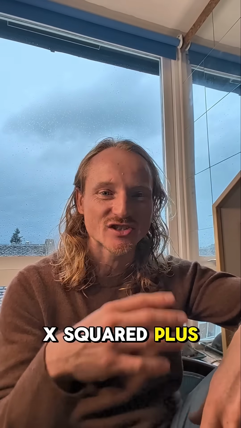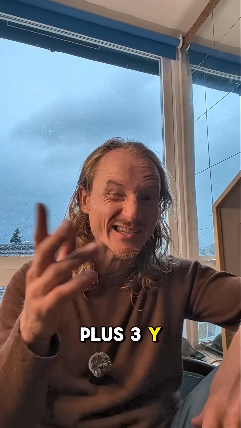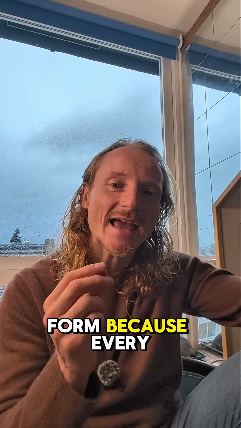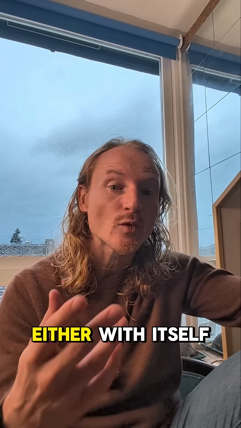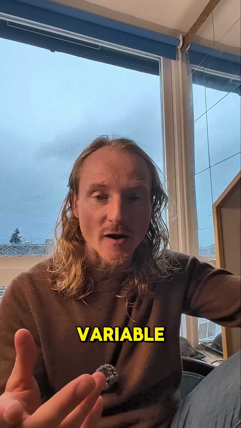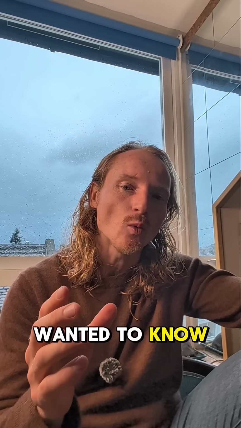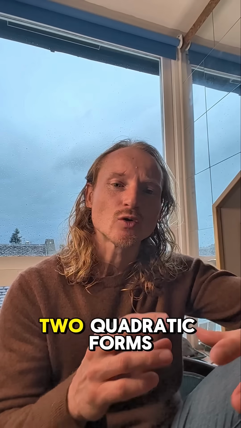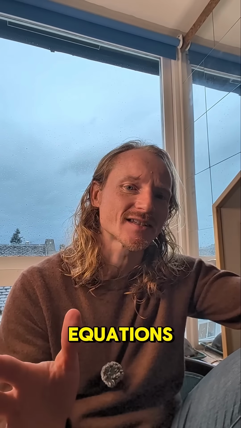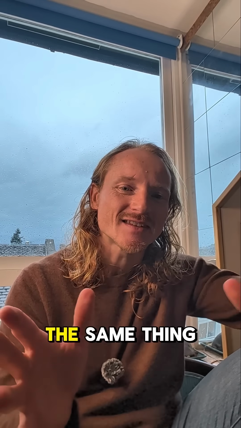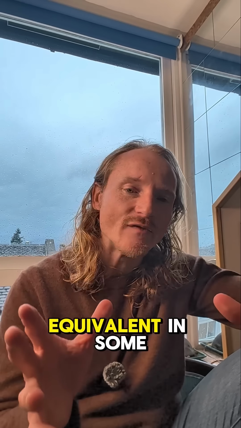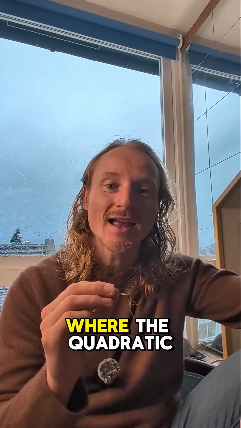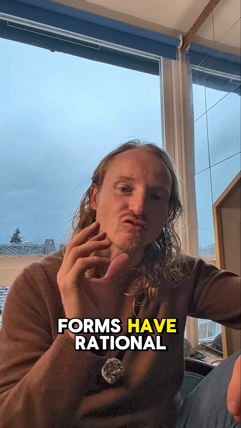X squared plus 2xy plus 3y squared plus 10z squared, that's a quadratic form because every variable is paired up, either with itself or with another variable. And Gauss had wanted to know when two ostensibly different quadratic forms, two quadratic forms that have different equations, were actually representing the same thing, when they were equivalent in some sense. And he had managed to show this for the case where the quadratic forms have rational coefficients.